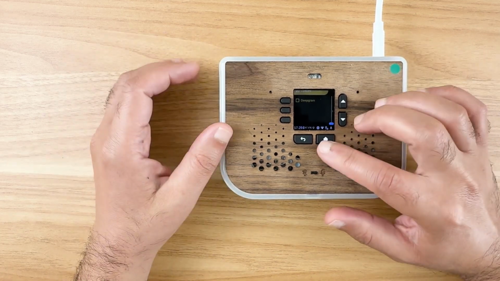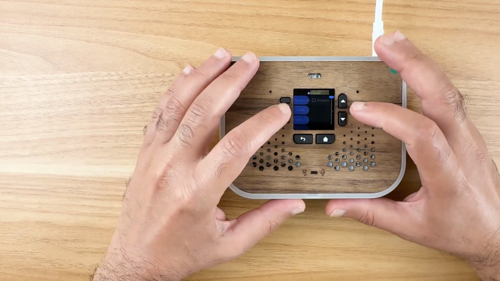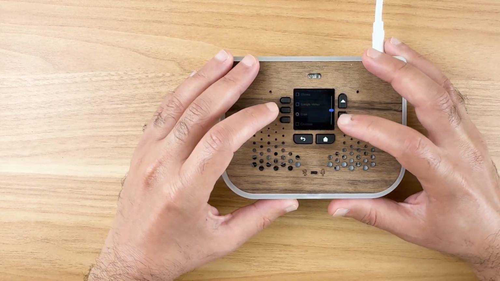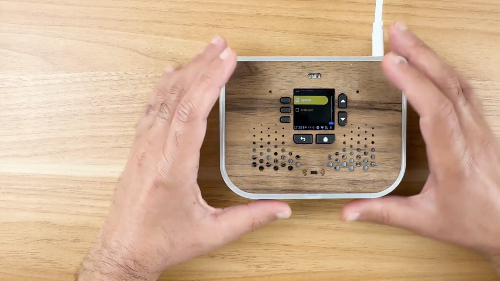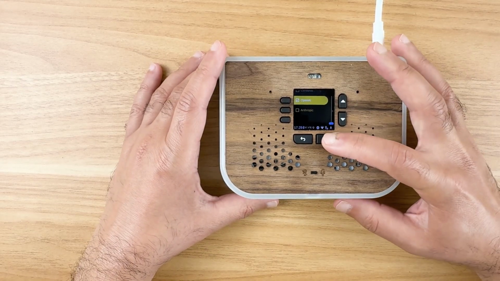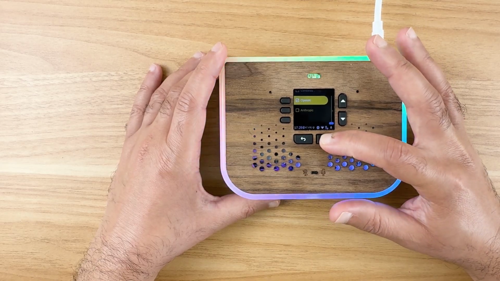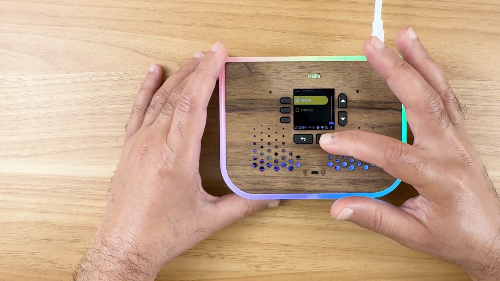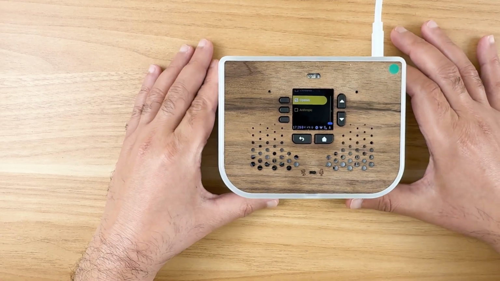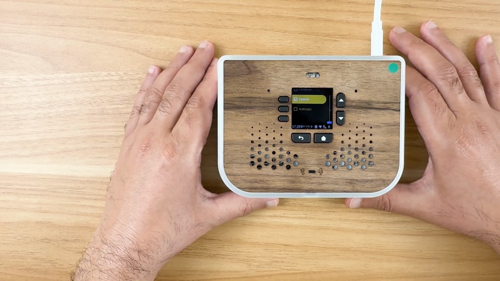Let's try something. Let me just double check if we got the correct setup. Language model, OpenAI. Yeah, I think we're good. Let's do, what are the top 3 news stories that came out today? The top 3 news stories for today.